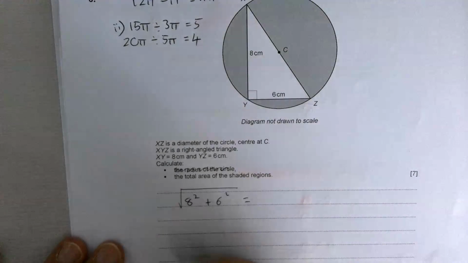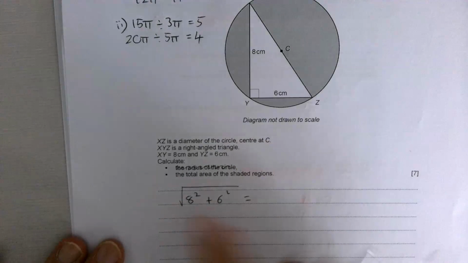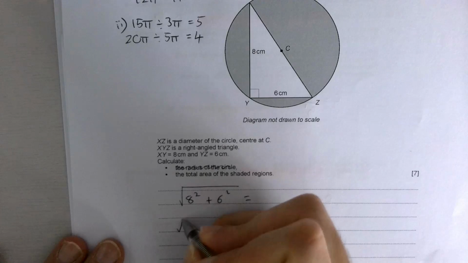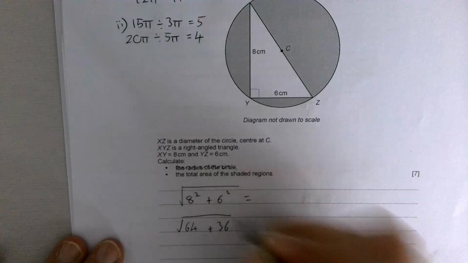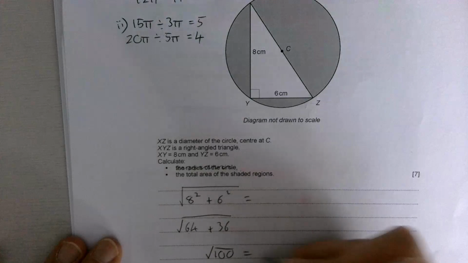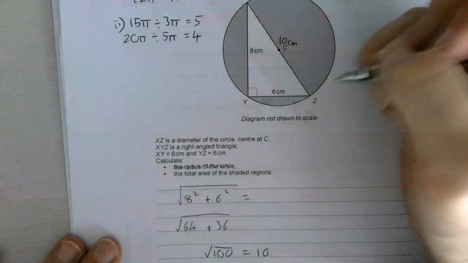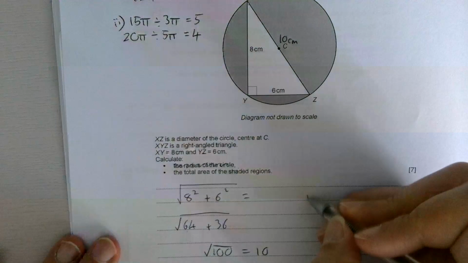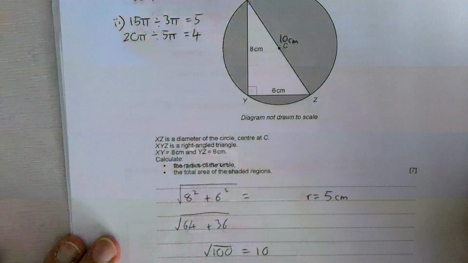Now you might see this differently depending on which class you're in. I get my class to do it like that because I can just shove it in a calculator. Obviously now we can't put it in a calculator, so what we have to do is work out the bits separately. So 8 squared is 64, 6 squared is 36, 64 add 36 is 100, so I'm doing root 100, which is 10. So that means that distance from there to there is 10 centimetres. Now that was the diameter, so what must the radius be? Well, the radius is always half of that, so the radius is 5 centimetres.